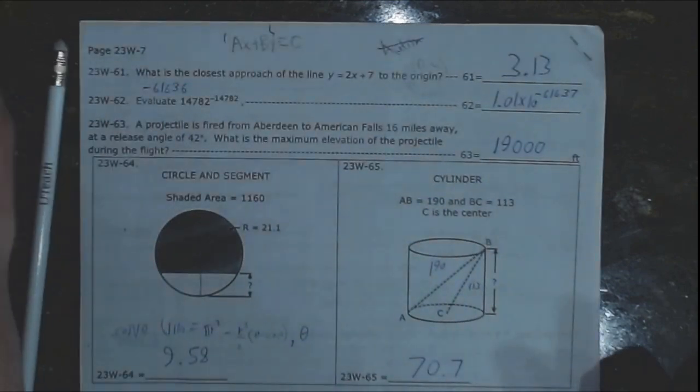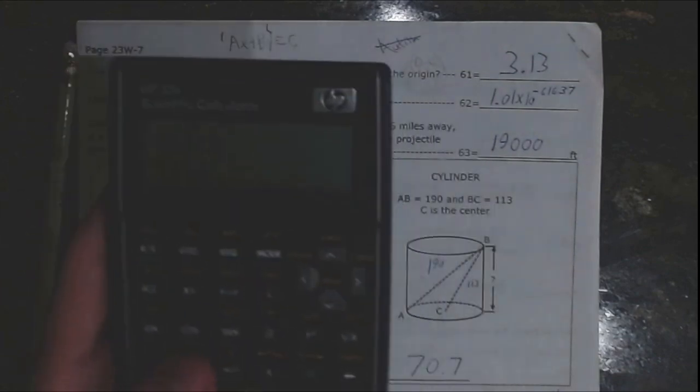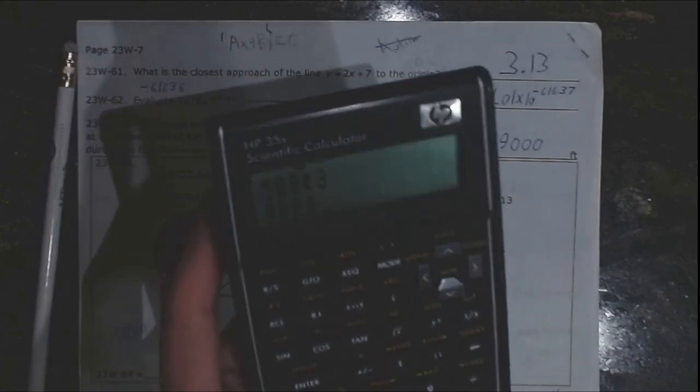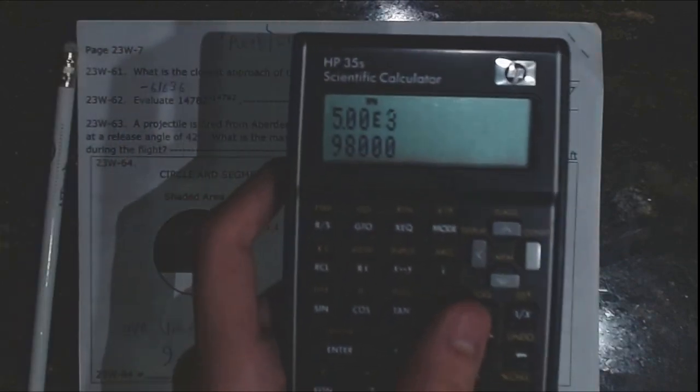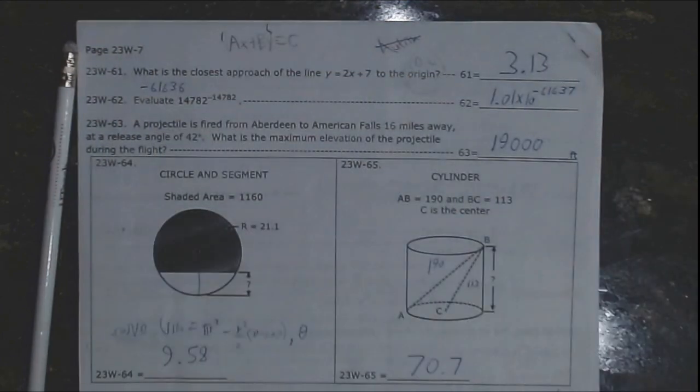So what I mean by that is, let's say for a typical overflow, like 5,000 raised to like the 98,000 power. When I type on my calculator, I get this overflow error. The calculator just doesn't have enough bits to calculate that number.